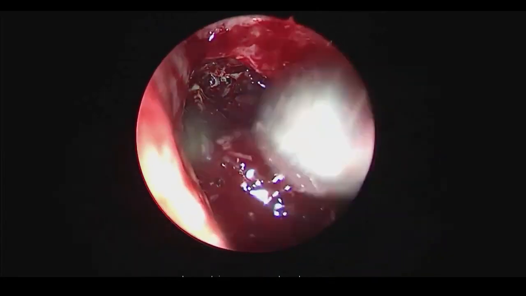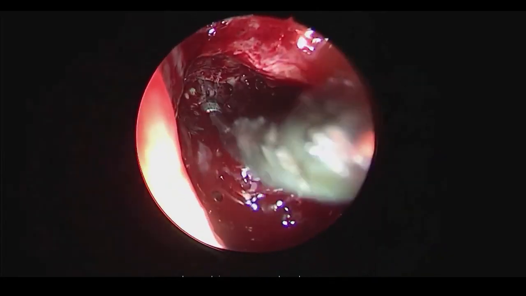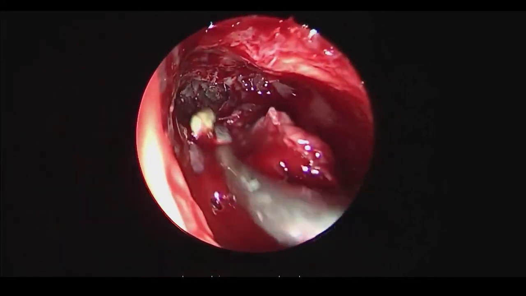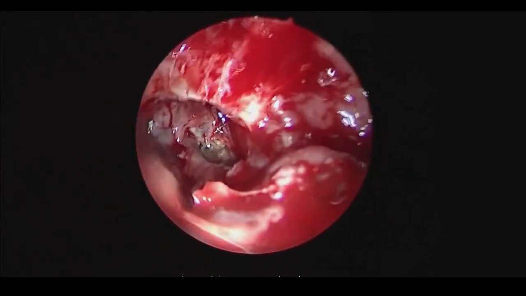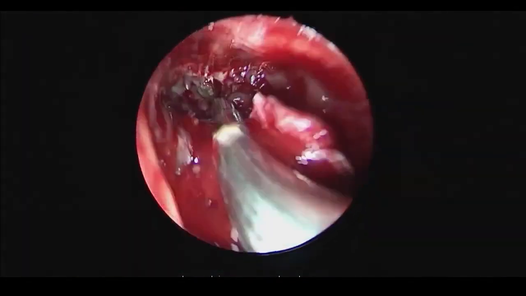Best treatment of the turbinate is respect. Don't do anything to it. Okay. See my frontal sinus in the depth of the beak.